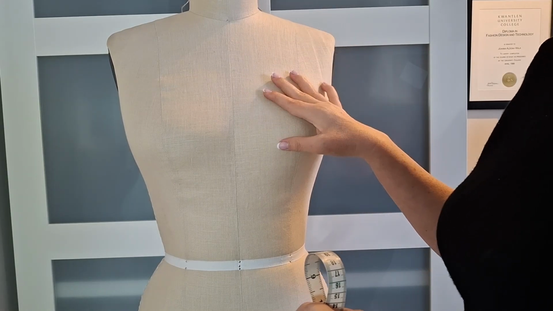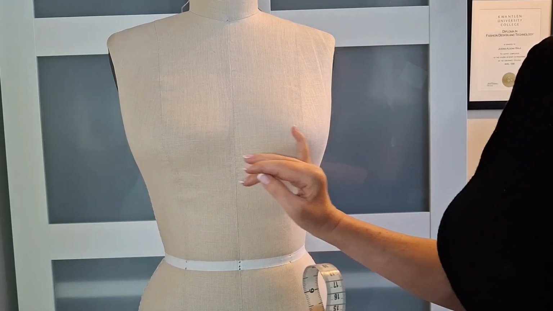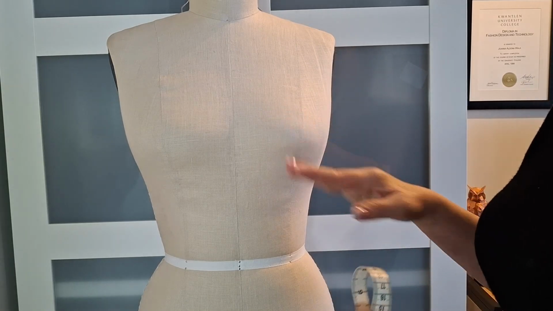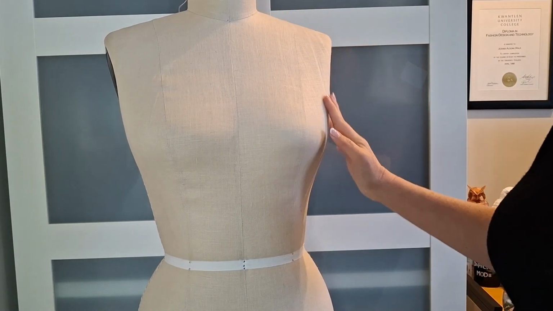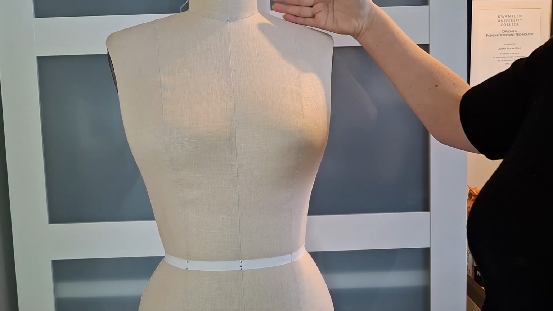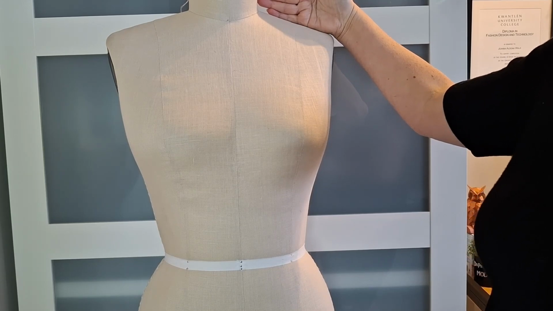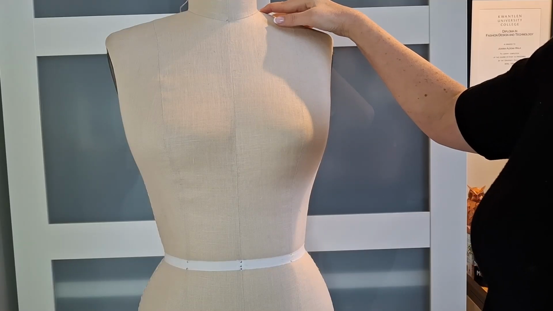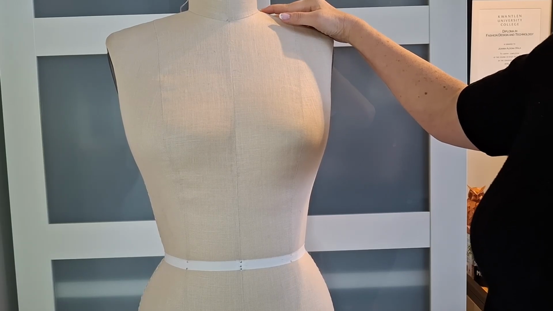Once you've established what kind of undergarment you're going to be wearing, measure the distance between your bust points. After you've done that, take a look at the design that you are working on and are going to adjust the bust position on, and look at where the neckline starts. The pattern that I'm going to be working on is my milli dress, and it starts pretty close to the neck, and it's a big V. So I know my measurement is going to start right from there.